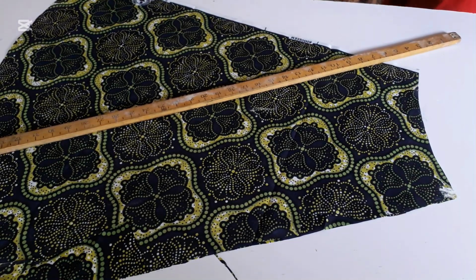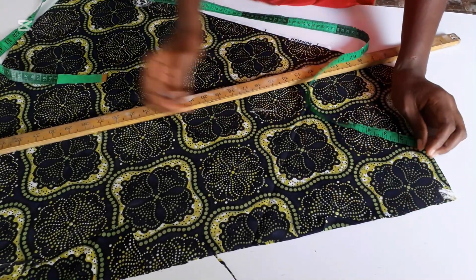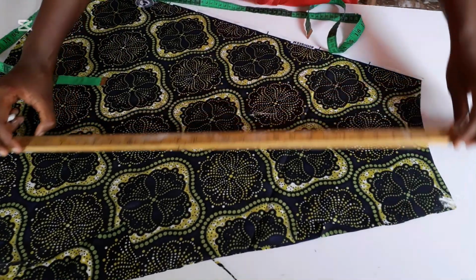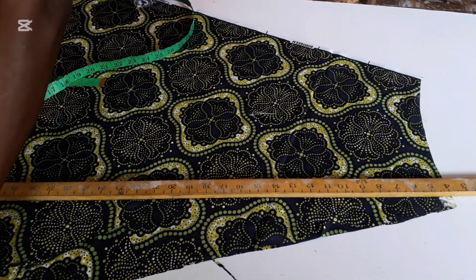The next thing I want to do right now is to cut that slit. You know there is a slit. If you check the thumbnail, there is a slit in front of the gown. So that is what I'm actually drafting out now.